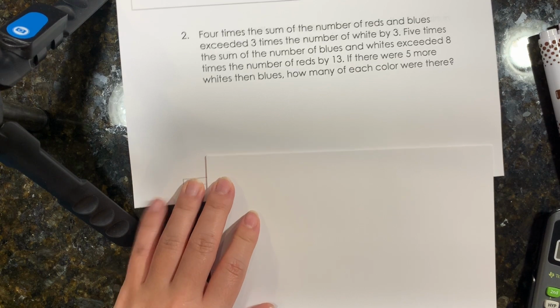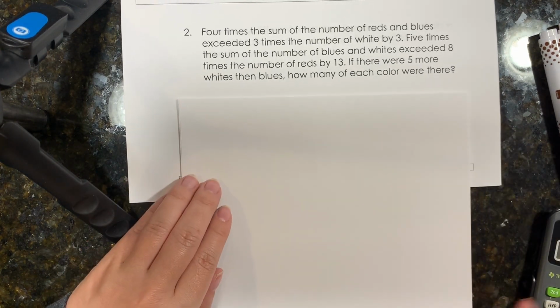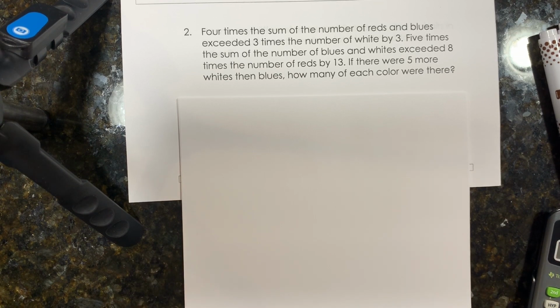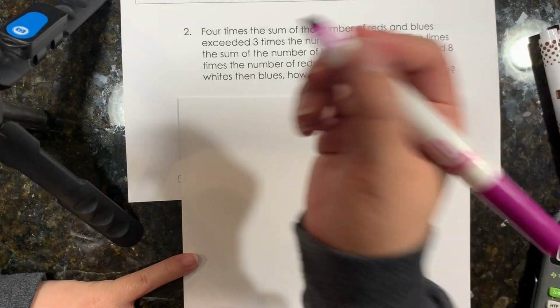Now moving on to number 2, so hopefully you've attempted this again. So 4 times the sum of the number of reds and blues exceeded 3 times the number of whites by 5. 5 times the sum of the number of blues and whites exceeded 8 times the number of reds by 13. If there were 5 more whites than blues, how many of each color were there?